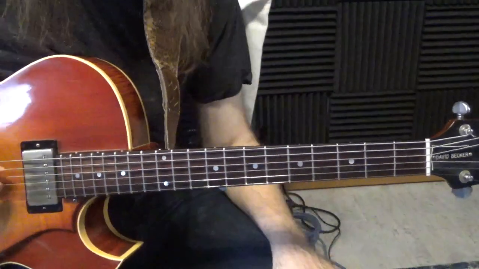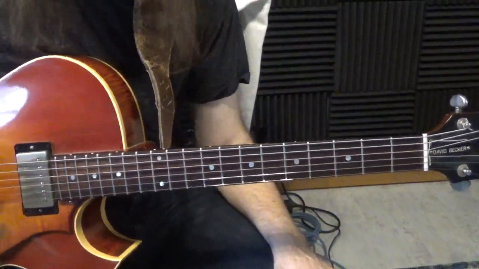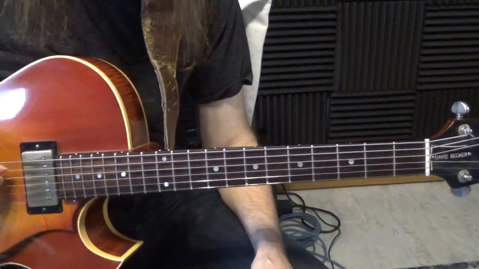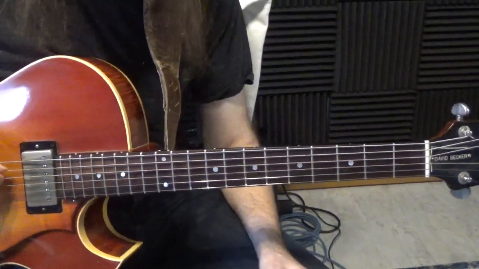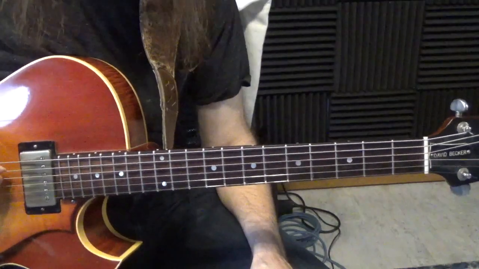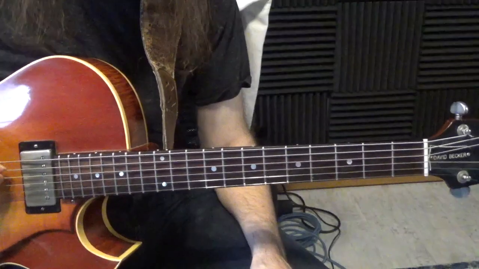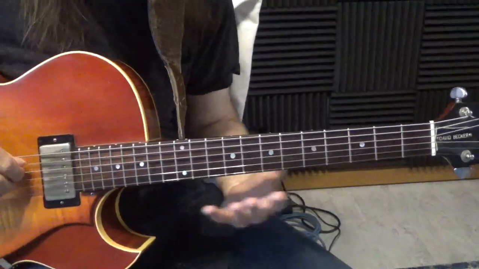If you can outline those 3rds and 7ths, you're going to see intervals. You're going to see 4ths, 5ths, and tritones. The 4ths and 5ths are going to be for the minor 7s and the major 7s, and the tritones are going to be for your dominant 7. I'm going to take the root note off and do this again slowly.